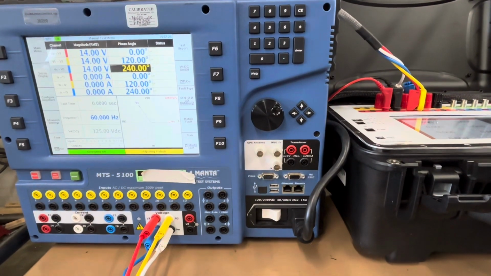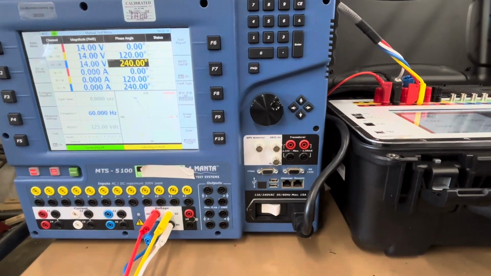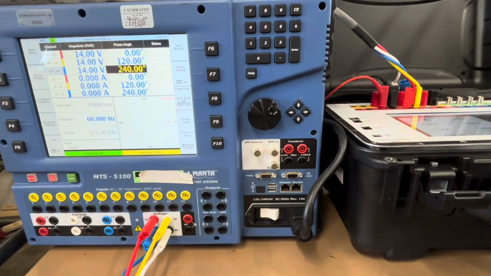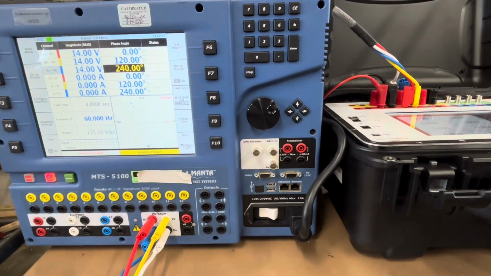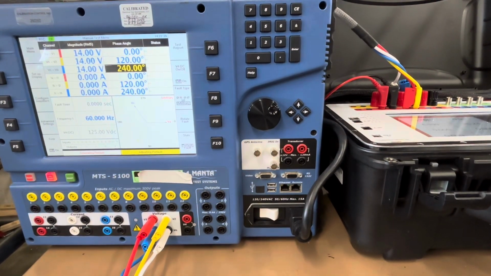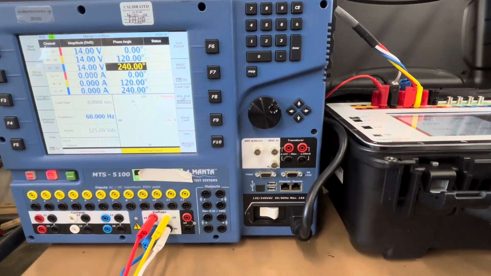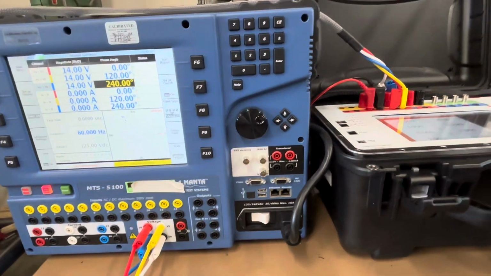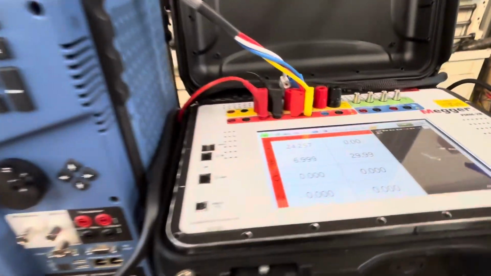All right, let's apply. So again, we are A, B, C phase sequence. We're going to go ahead and apply. We're applying 14 volts, phase to neutral, on the Y winding, the high side.